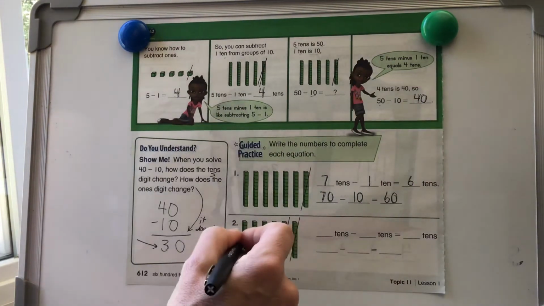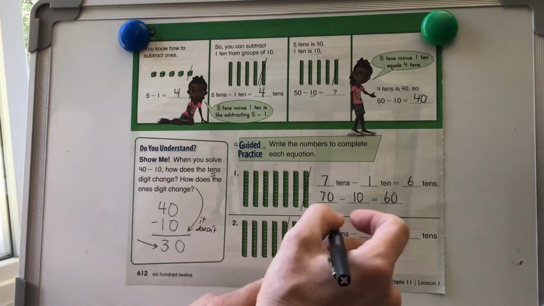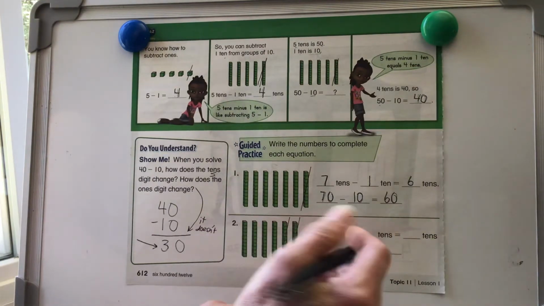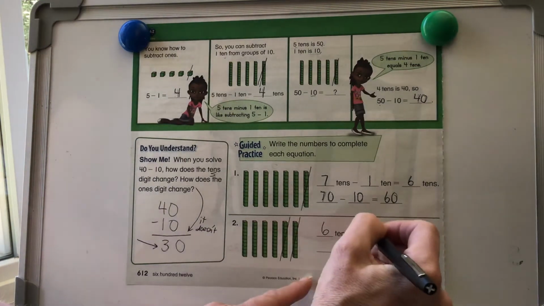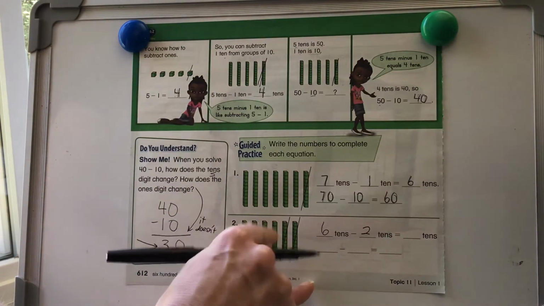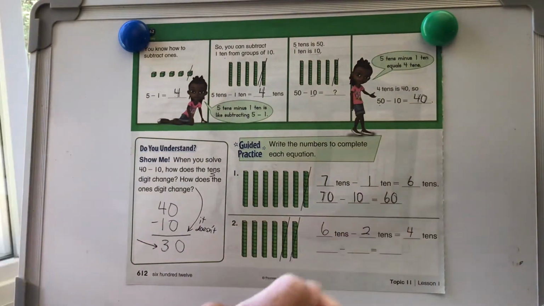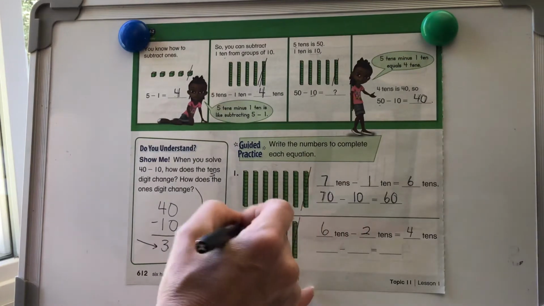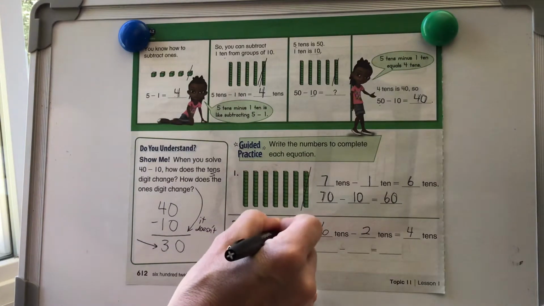Okay, let's do our groups of 10 again. Let's see our total. 1, 2, 3, 4, 5, 6. So I have 6 groups of 10, 6 ten sticks, minus 2 ten sticks will leave me 1, 2, 3, 4 ten sticks left. But let's see how much the value of each ten stick is. 10, 20, 30, 40, 50, 60.